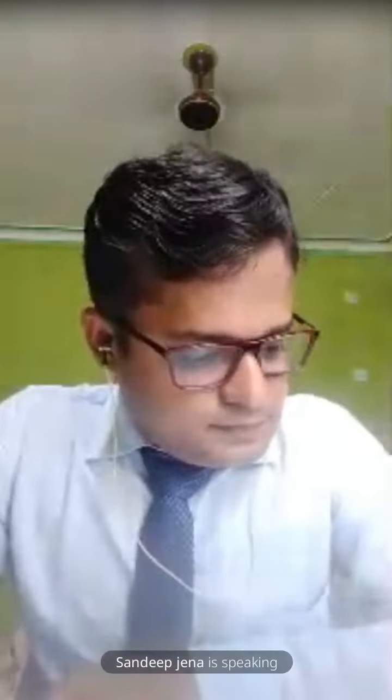What is a delta? A delta is an emergent landform formed because of the deposition of the sediment which is drawn by the river from the mountain. In the lower reaches of the river, deltas are formed due to deposition of the sediments. And the types of delta? Arcuate delta and bird's foot delta. These are two types. Yes.